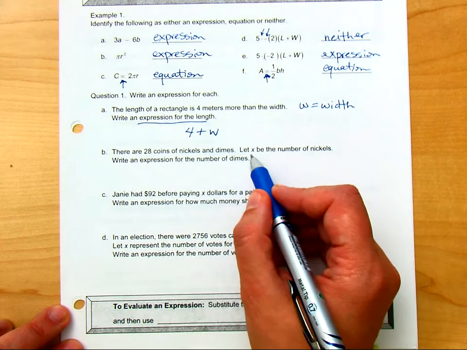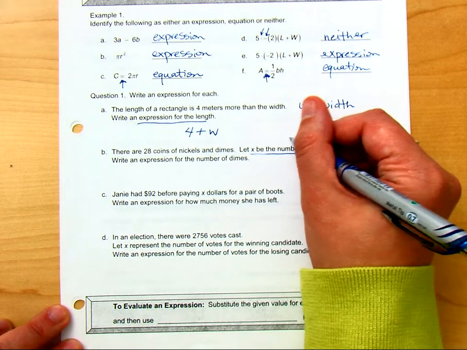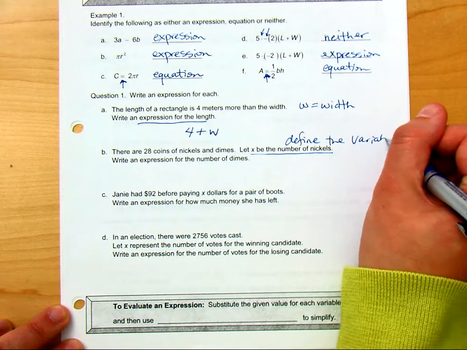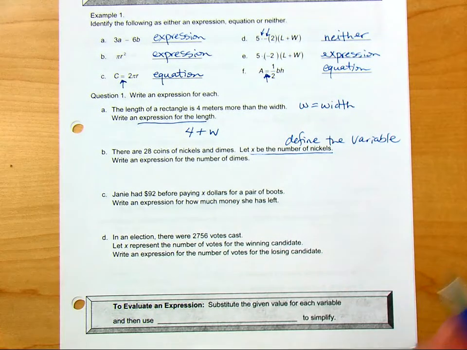Okay, there are 28 coins of nickels and dimes. Let X be, and this is what we call right here defining the variable. Define the variable. Let X be the number of nickels. Write an expression for the number of dimes.